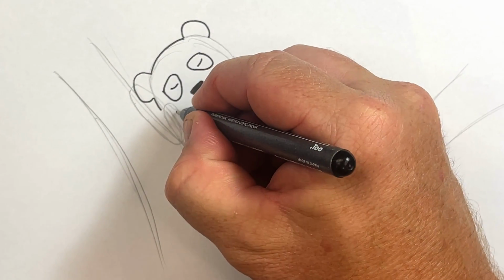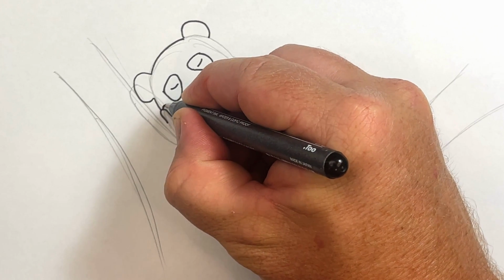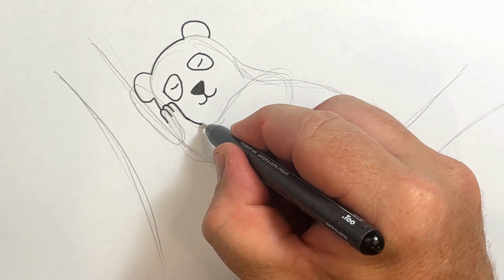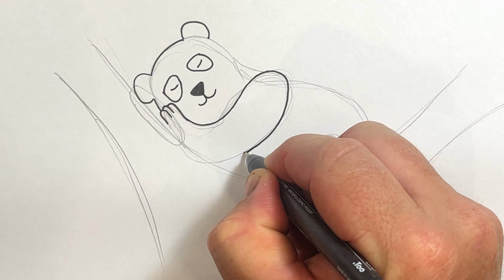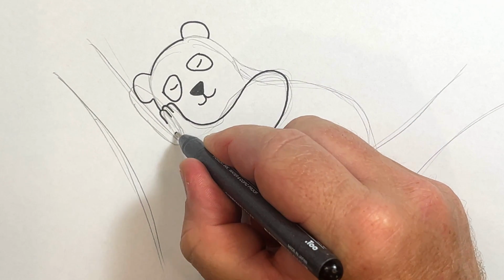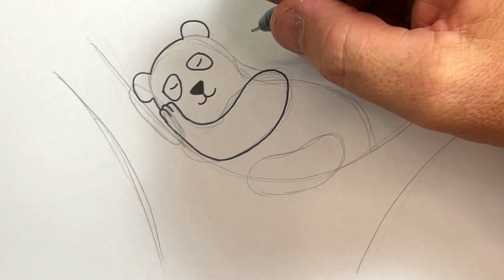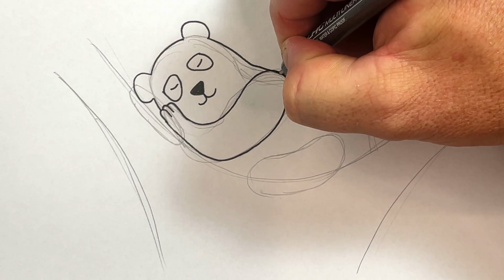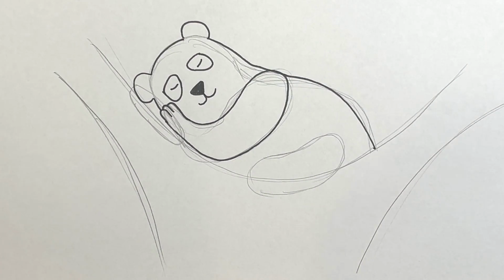Now we're going to draw his hand on. So let's start with this finger. 1, 2, 3 fingers. And then it comes down and right around like this. And there's his arm. He's got his arm tucked up underneath his head. And then he's got this part of his head coming across and then around there. That's his back of the panda.